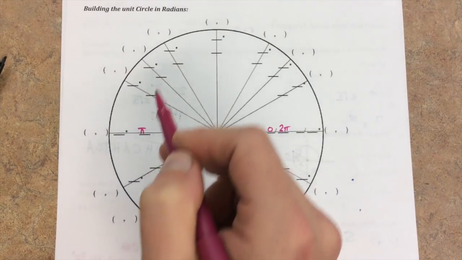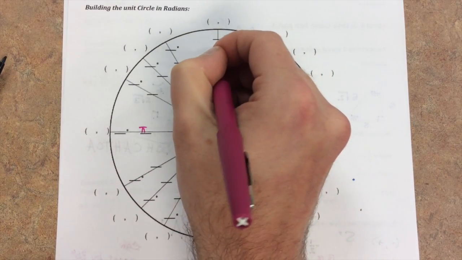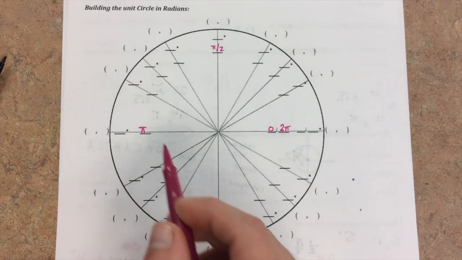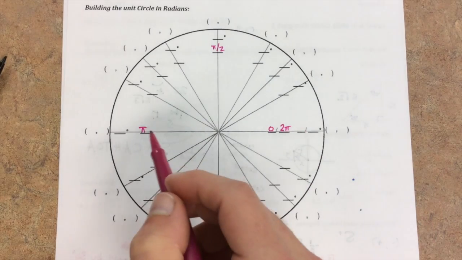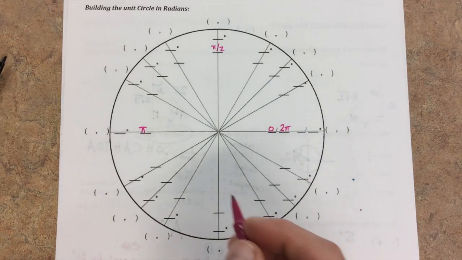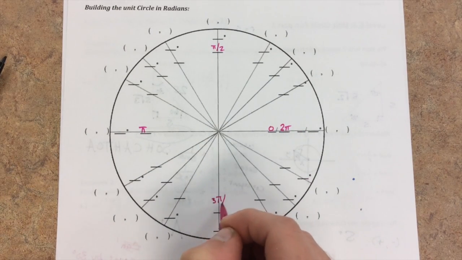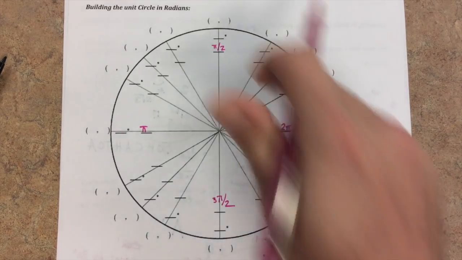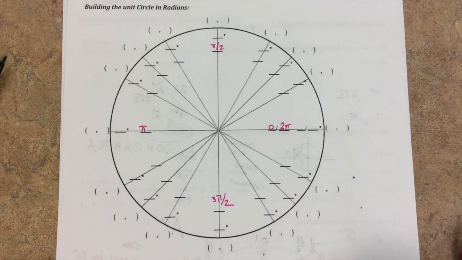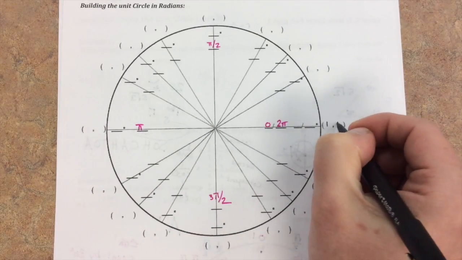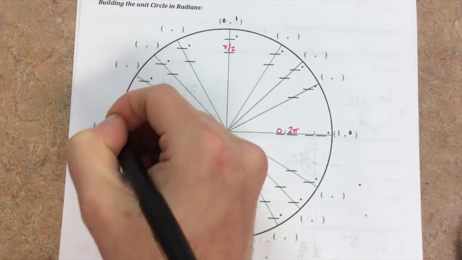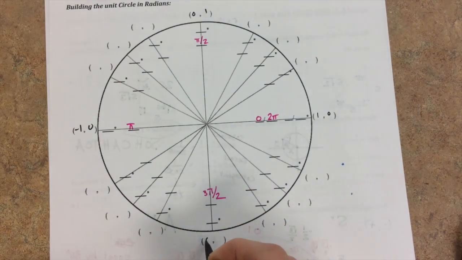If I take half of pi, I get pi over 2. If I go between pi and 2 pi, I get 3 pi over 2. So this gets me my angles. And just so we remember, this is 1, 0, 0, 1, negative 1, 0, 0, negative 1.